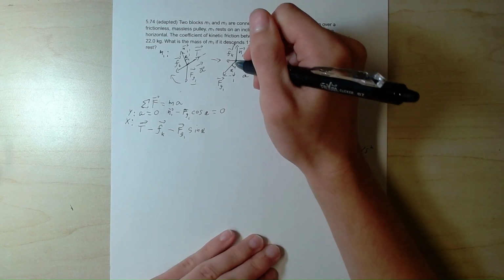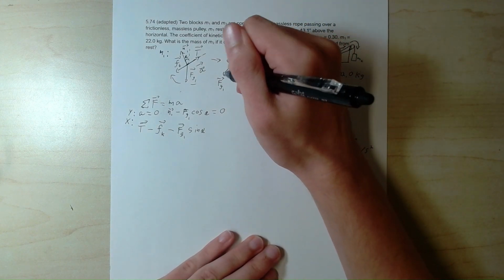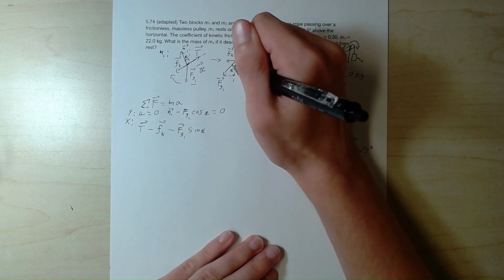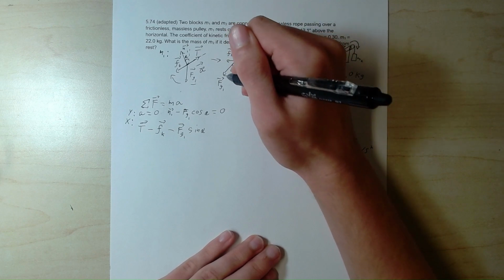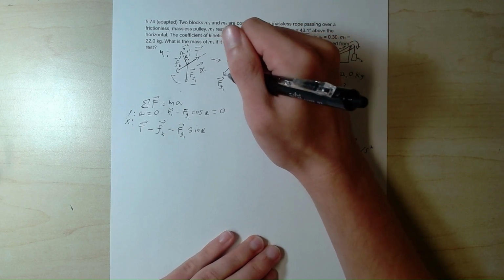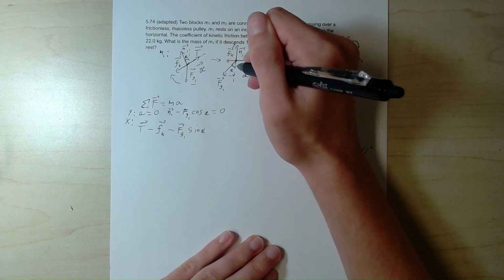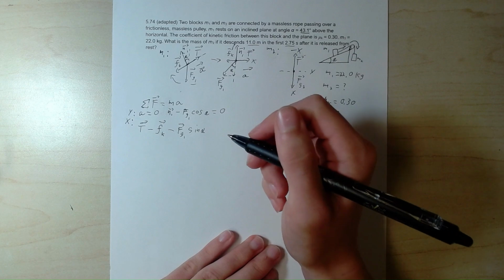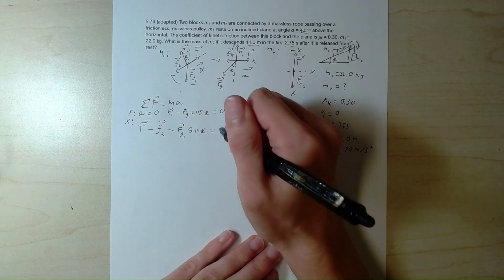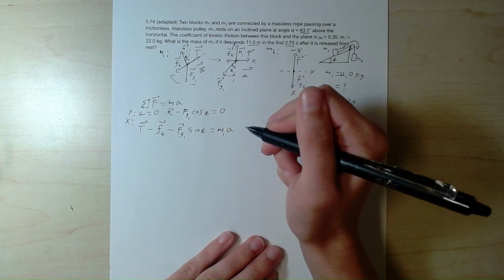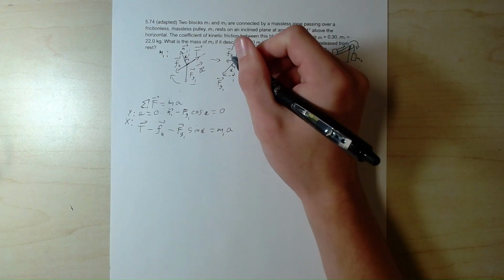And we have sine because it's the opposite component of the force from alpha. Trigonometry tells us that this component is this force times sine of alpha. So we have minus Fg1 sine of alpha equals m1a, because this is m1.